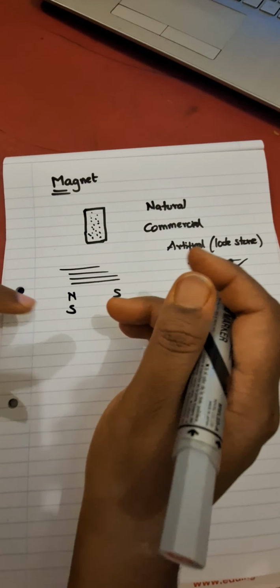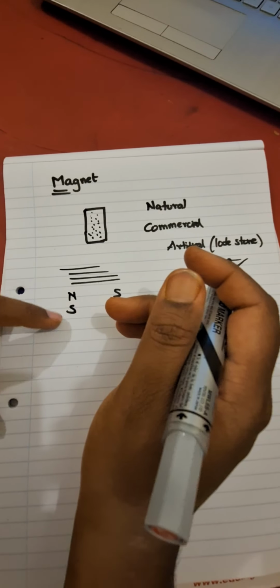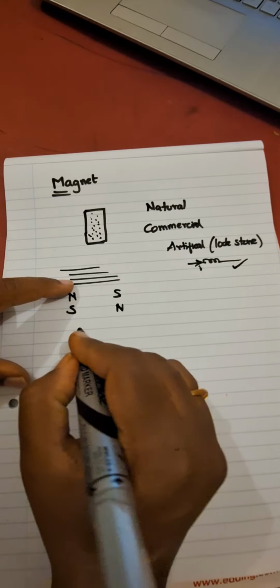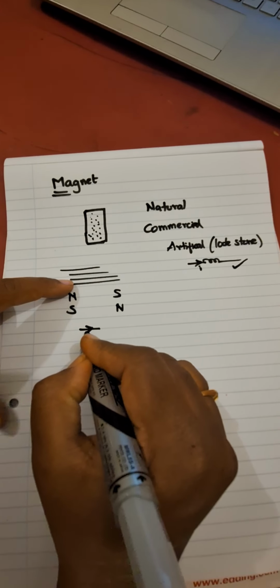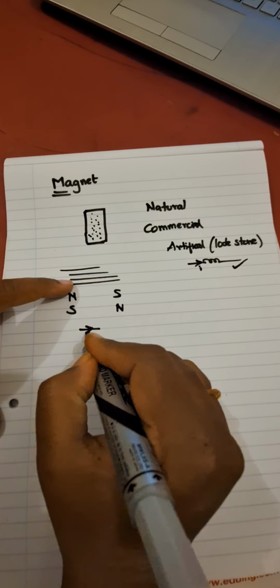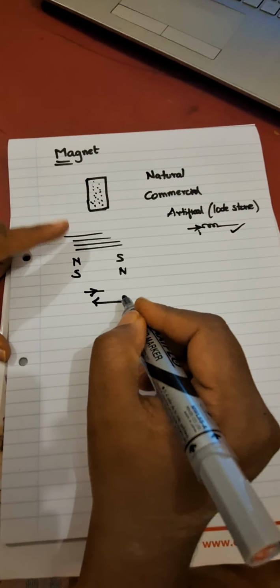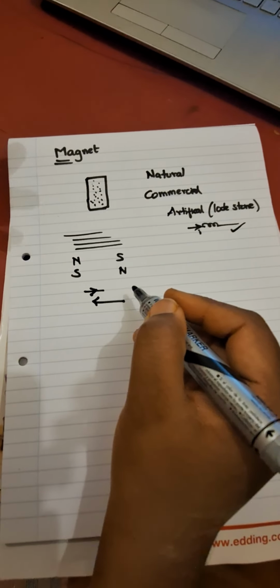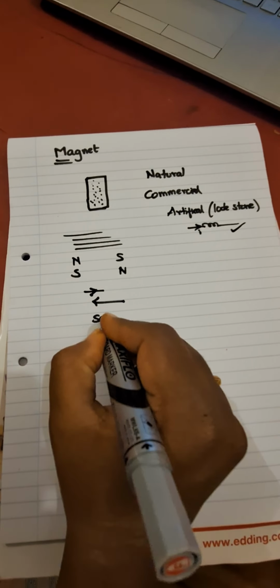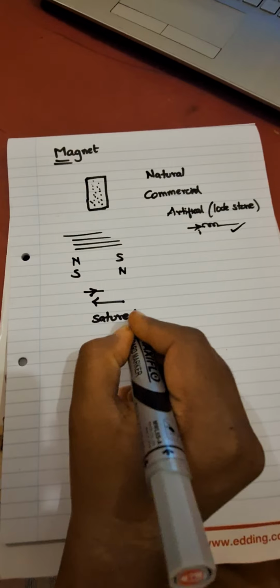When all the molecules of the iron piece are arranged in such a way that all the north poles point in one direction and all the south poles are in the opposite direction, then obviously the iron piece is known as magnetized, or we also call it saturated.